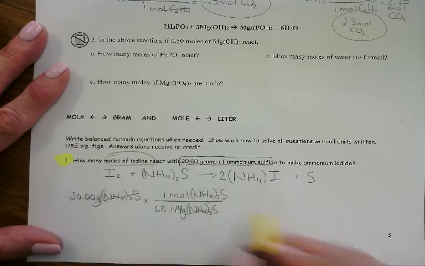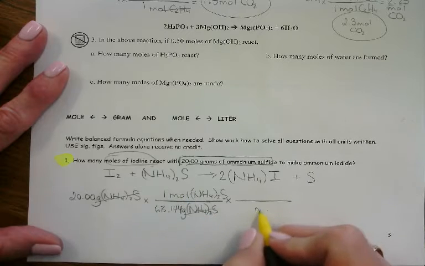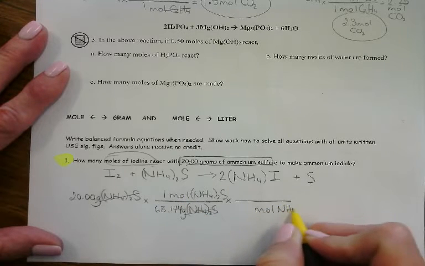Now I need to go to moles of ammonium, or I'm sorry, moles of iodine. So I just go down, moles of NH4.